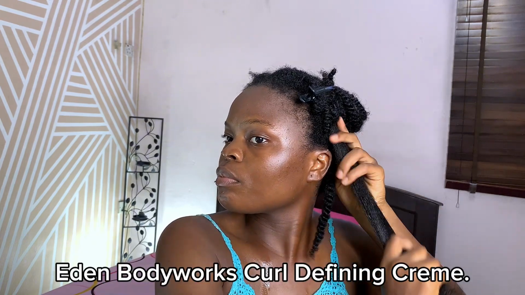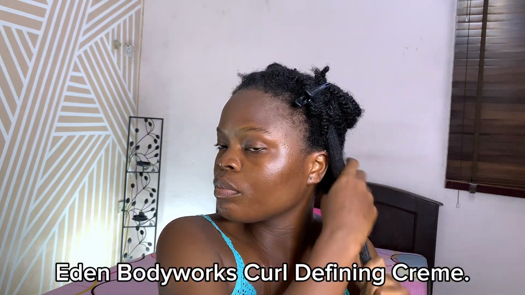So I'm also going to mention some styling products if you tend to style your hair, so that it doesn't cause build-ups. The first styling product is the Eden Body Works Curl Defining Cream. This is a conditioning gel. It can help to define curls while keeping them soft.